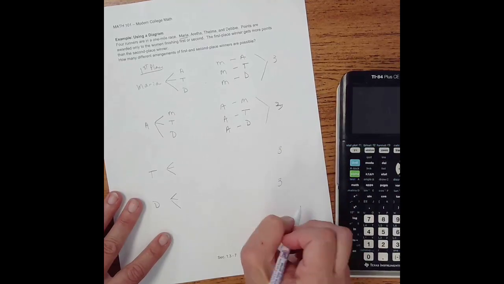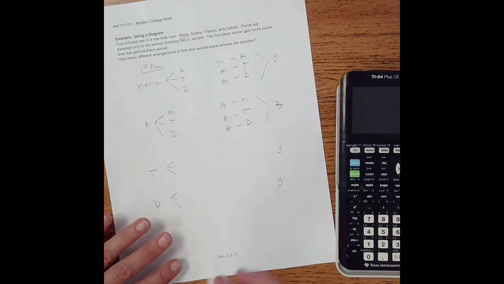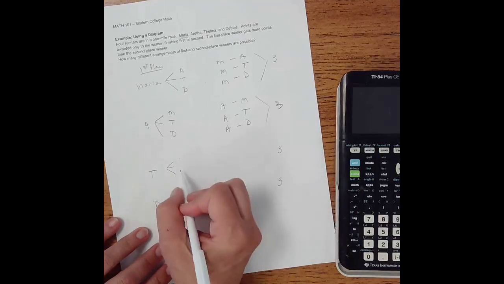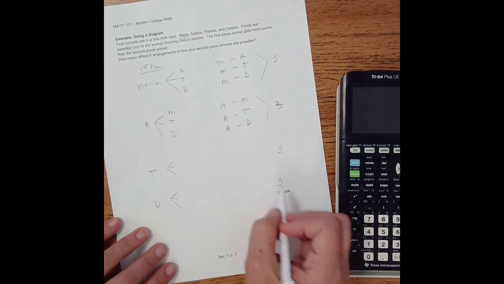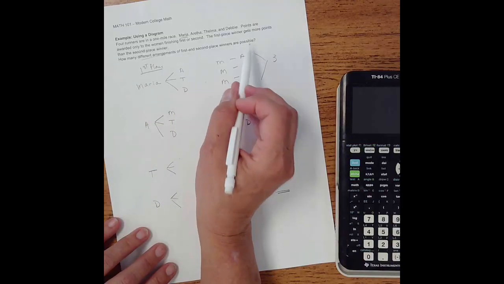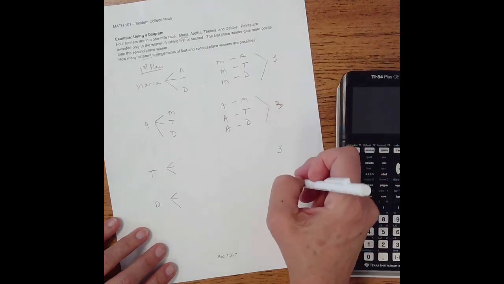So when we look at this, how many different possible ways, we could go ahead and list them out, and you can finish here. Or since the problem asks how many different arrangements of first and second place winners were possible, then you would say that I would have 3 plus 3 plus 3 plus 3, or 12 different combinations.